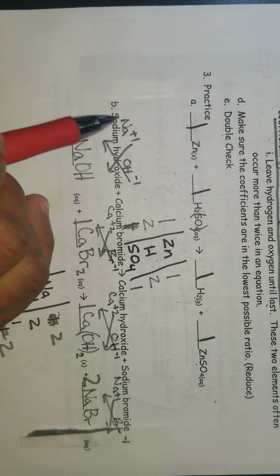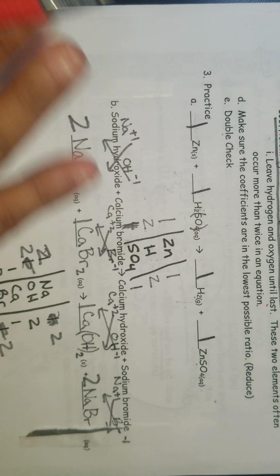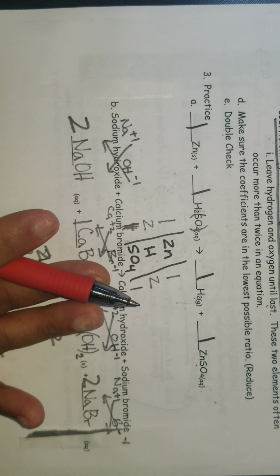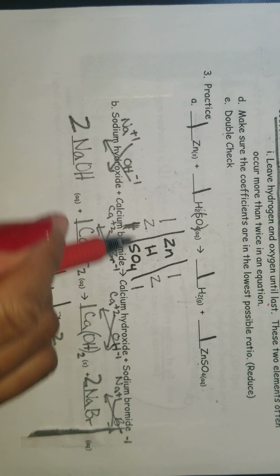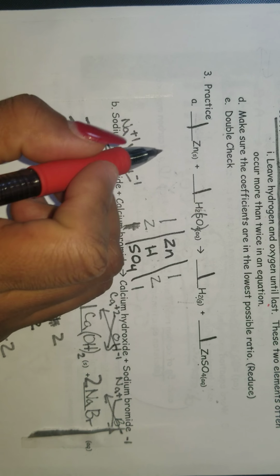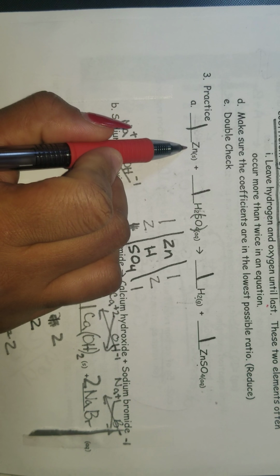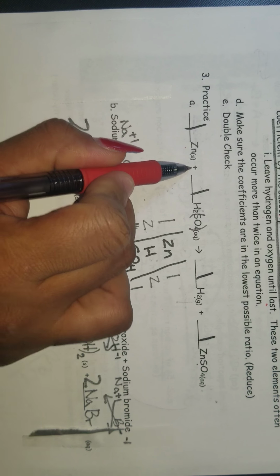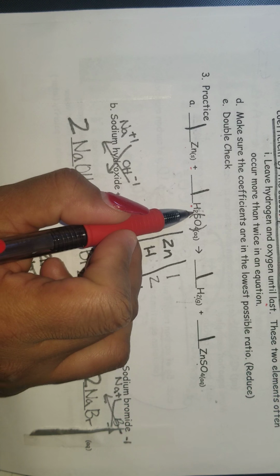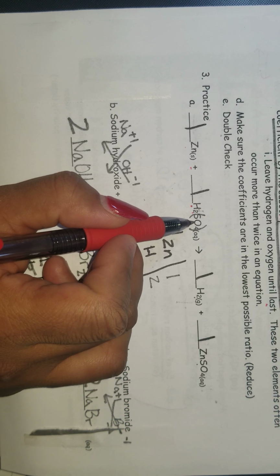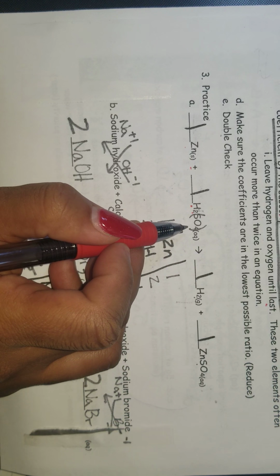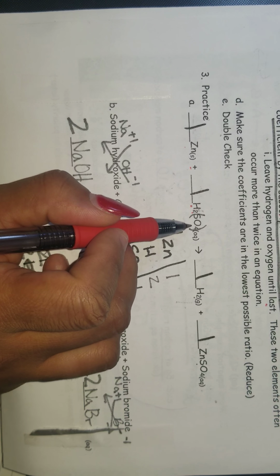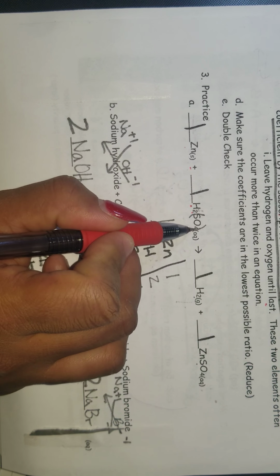Let's go ahead and continue because we need to practice. And again, I told you that the notes are already filled in for you. But I'm going to go through and write it all in. It says here we have zinc (solid) plus H2SO4. I know because I've been doing polyatomics, and you know now after all the polyatomics that that's actually a polyatomic, SO4.